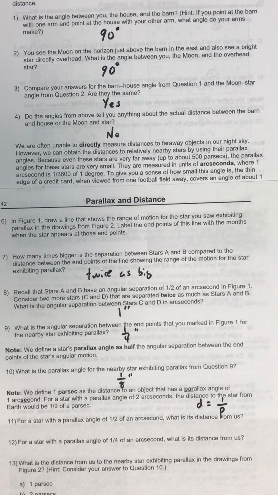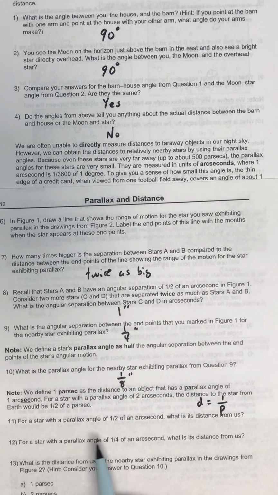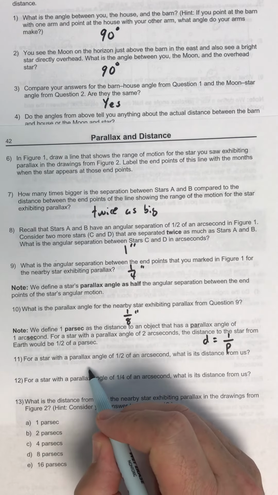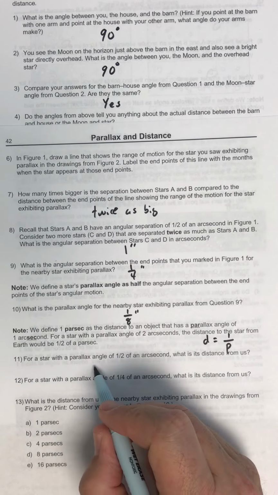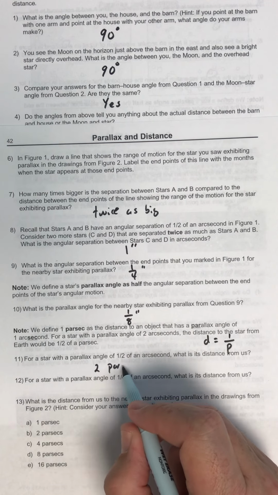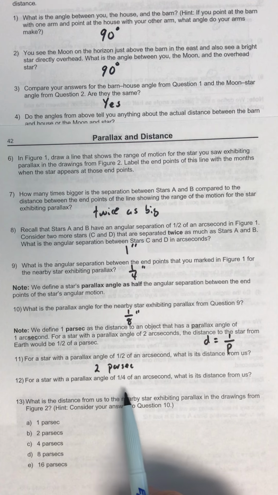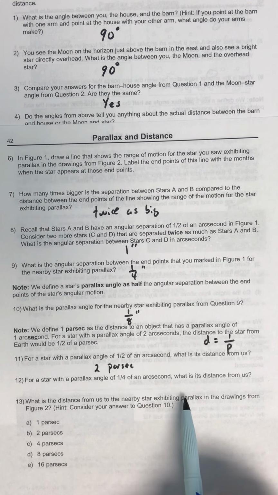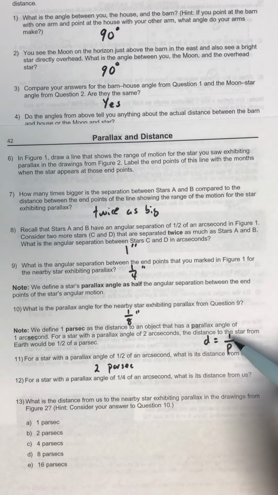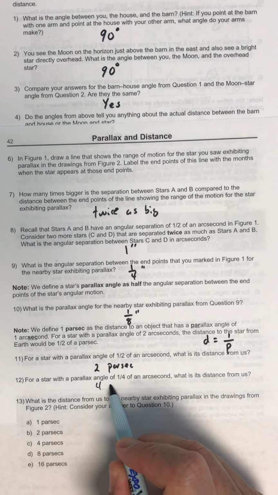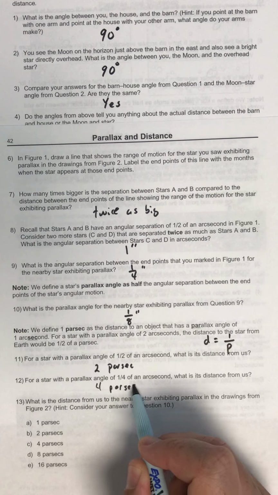angle in arcseconds. For a star with a parallax angle of 1/2 of an arcsecond, what is its distance from us? That's going to be 1 over 1/2, which is 2 parsec. And for a star with a parallax angle of 1/4 of an arcsecond, what is its distance from us? So the distance is 1 over 1/4, which would be 4 parsecs.